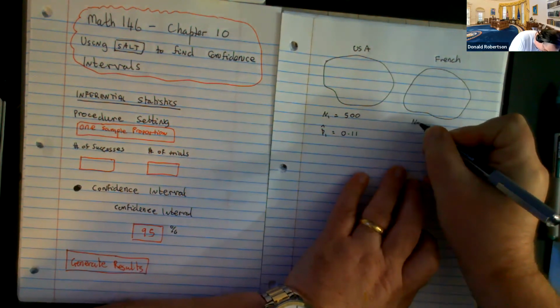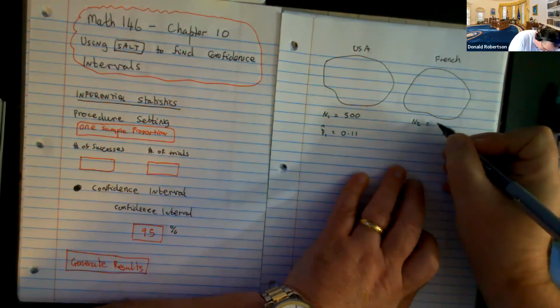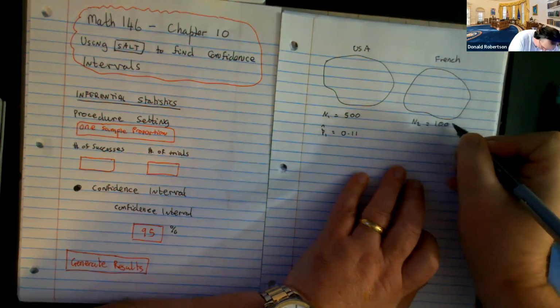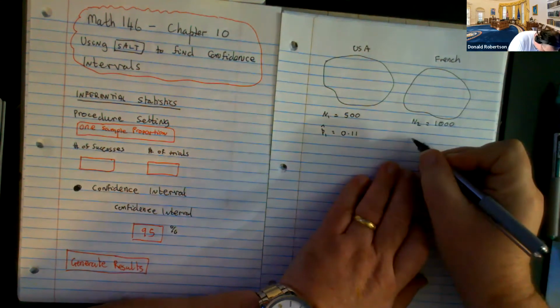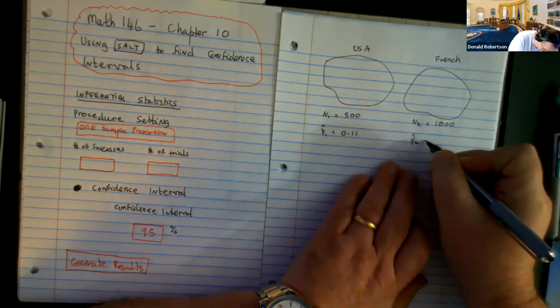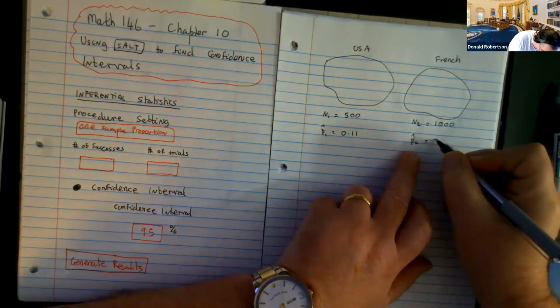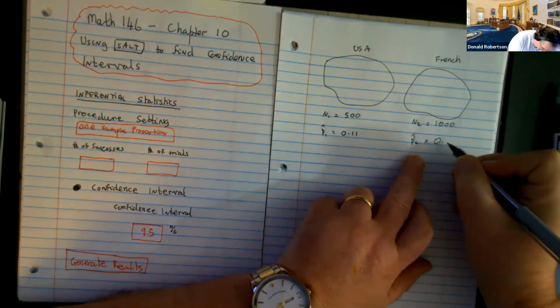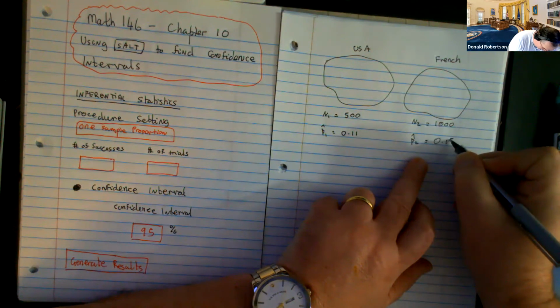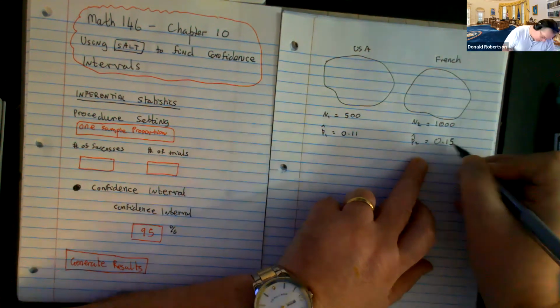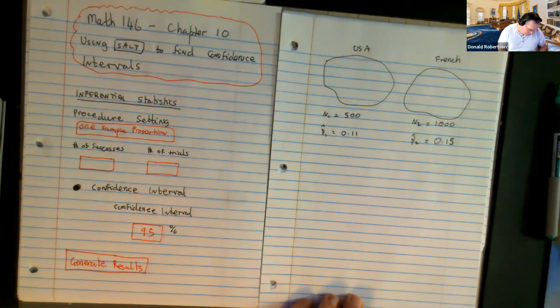And then they went to the French, and we'll call them N2, of course. And for some reason, there's 1,000 of them. And we found out that the proportion of them who had been to Italy was 15%. Yeah, 15 should work.